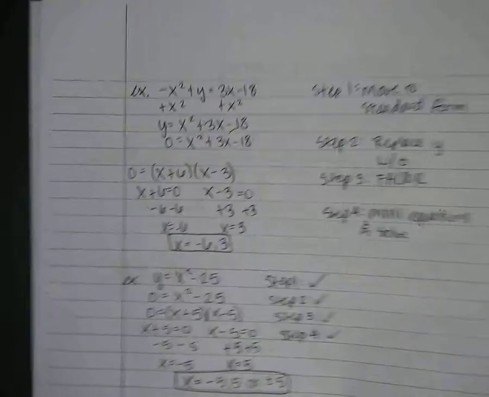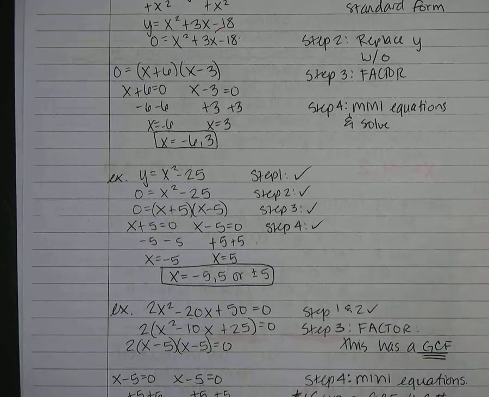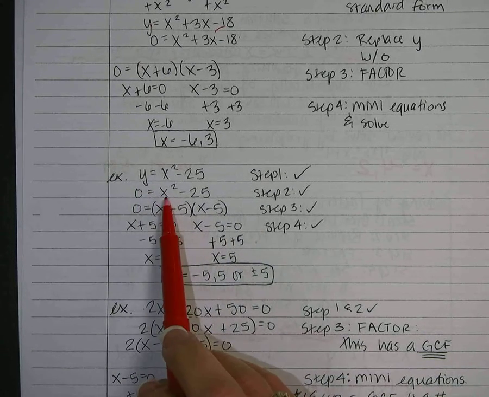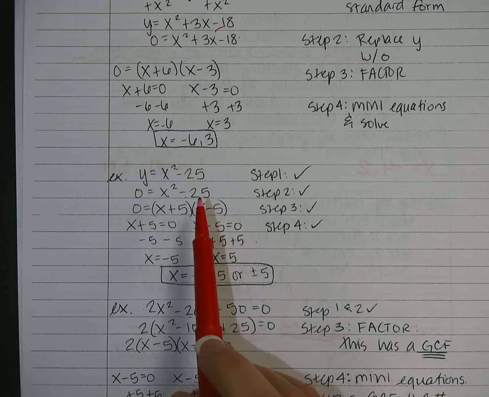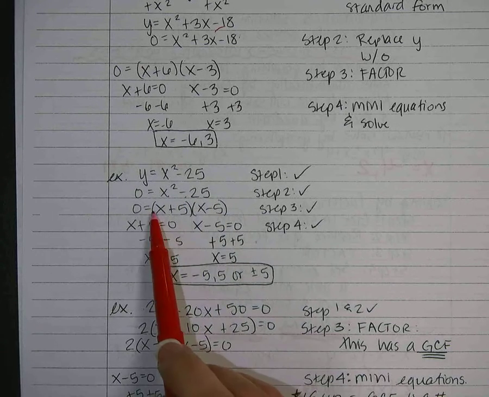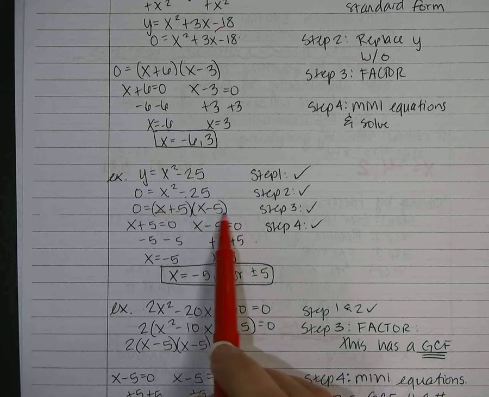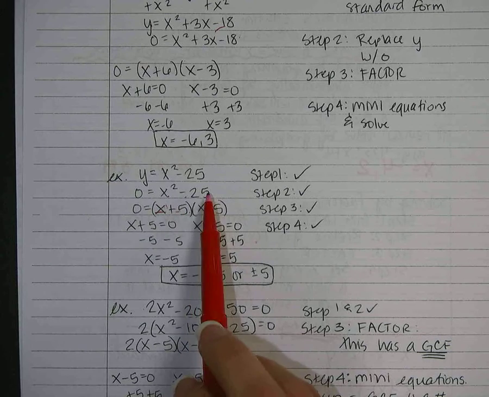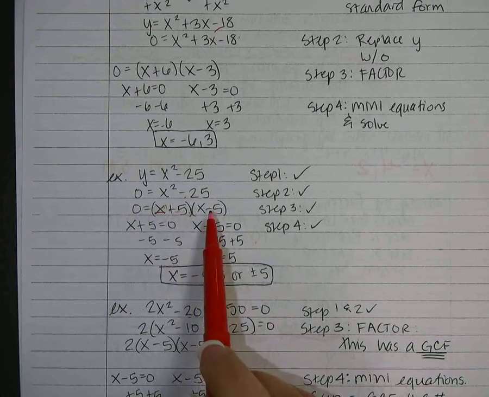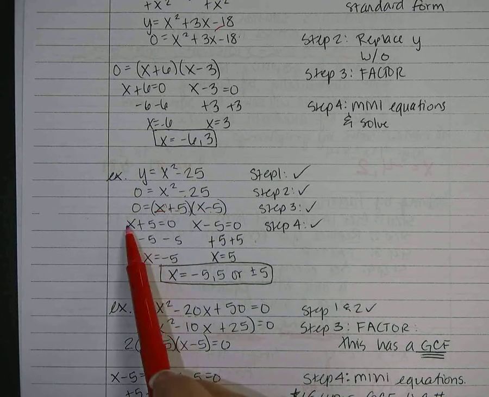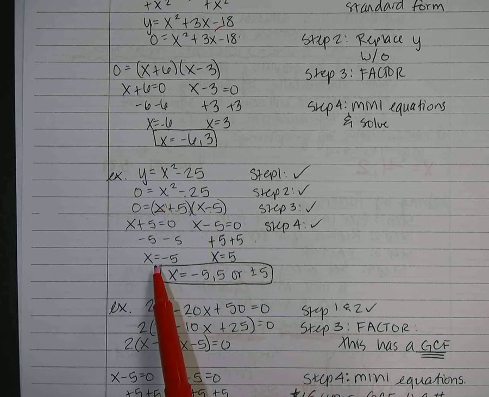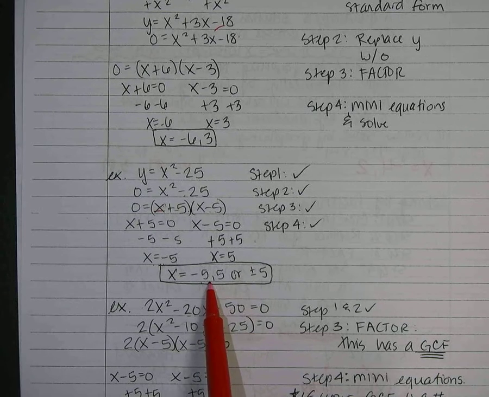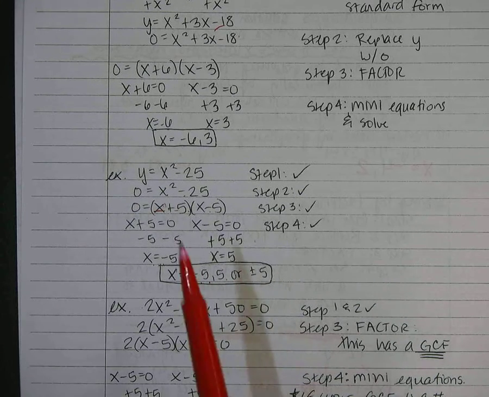Okay, let's do this one. This one is our lovely shortcut. You need to recognize, after you replace 0 for y, that this is just difference of two squares, x squared minus 25. So it's going to split into x plus 5 and x minus 5. X is the square root of x squared. 5 is the square root of 25. One's plus, one's minus. Make your two little mini equations. You have x equals negative 5 and x equals positive 5. So you could say x equals negative 5 and 5, or plus or minus 5, however you want to look at it.